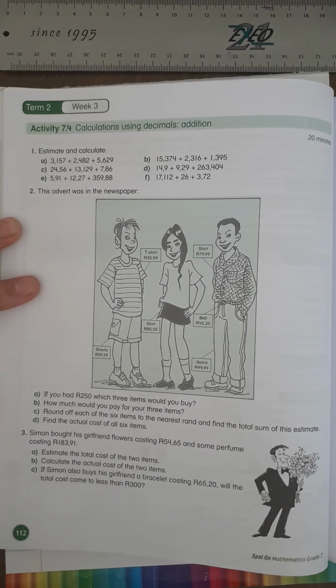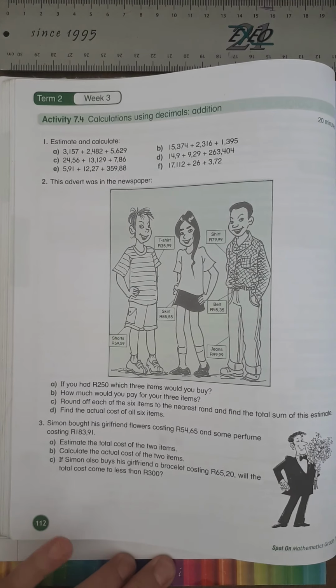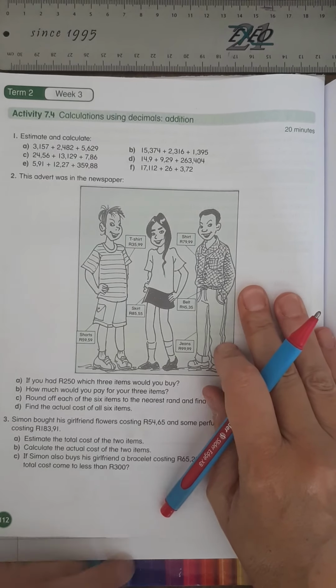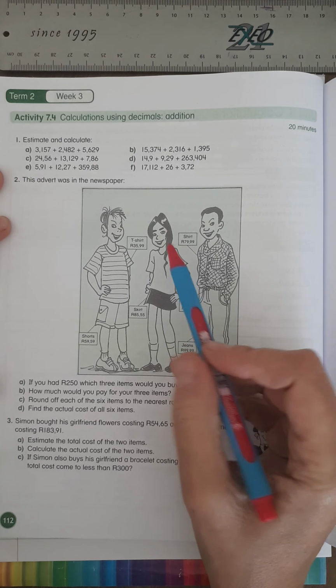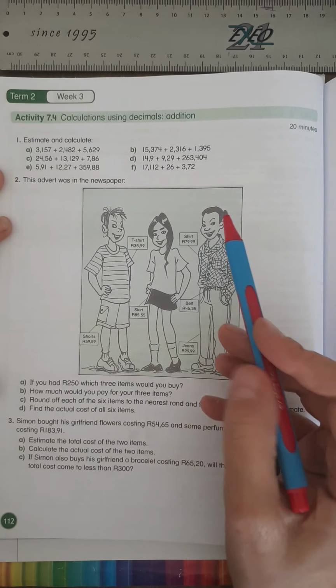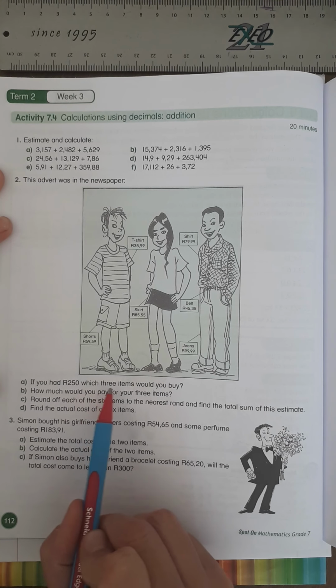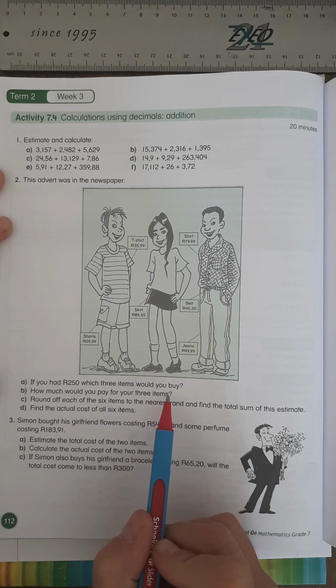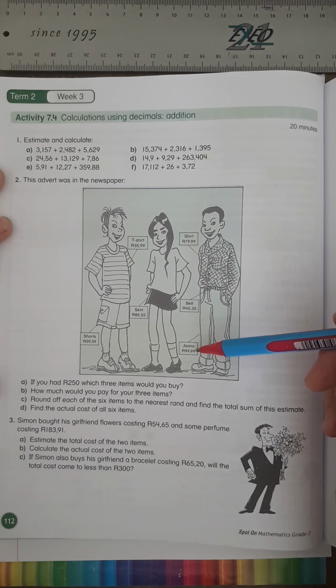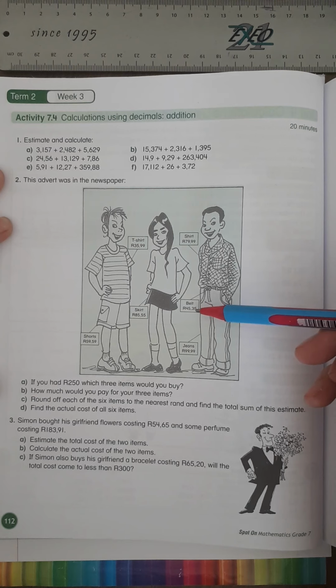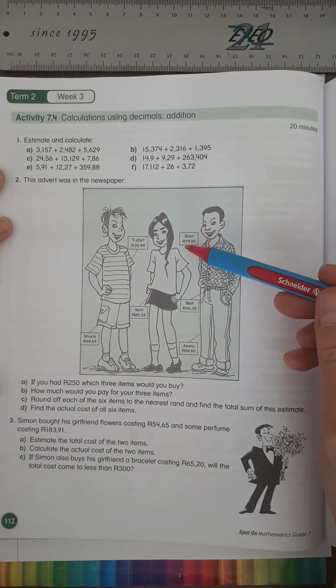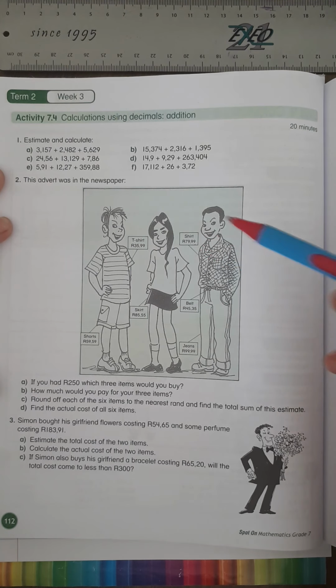Okay, the last part, they show you this picture. Let me line this book up a bit. There we go. They show you this picture and they say this advert was in the newspaper. If you had 250 Rand, which 3 items would you buy? Then you can decide. Okay, I'm going to buy a jean for 99 Rand 99 cents, a belt for 45 Rand and 35 cents, and a shirt for 79,99.